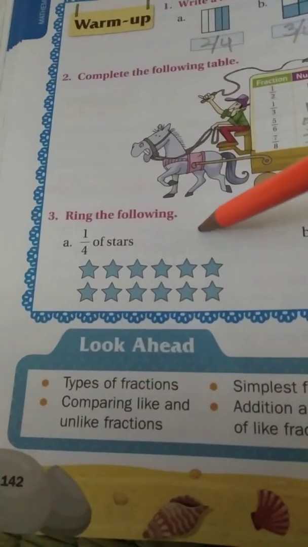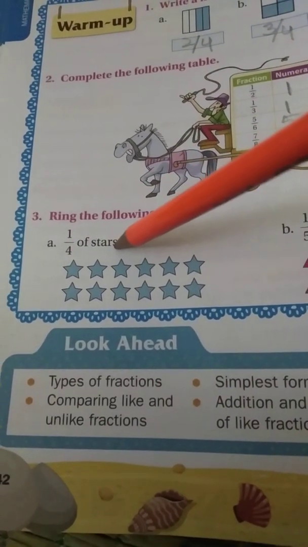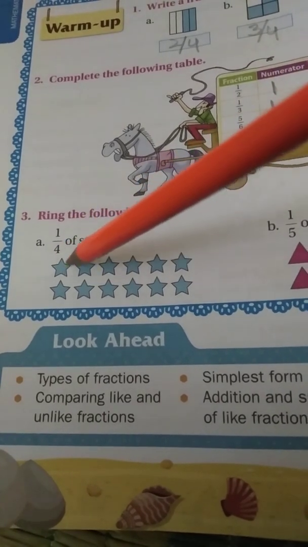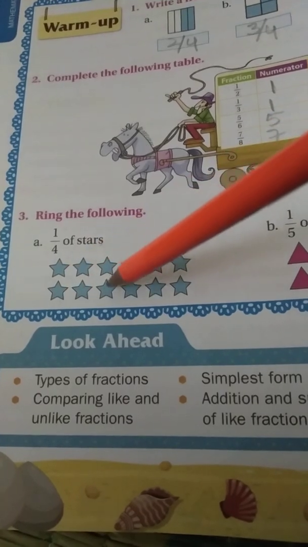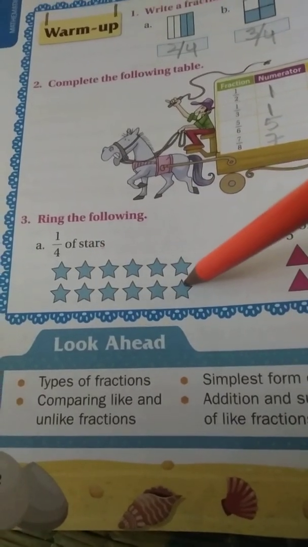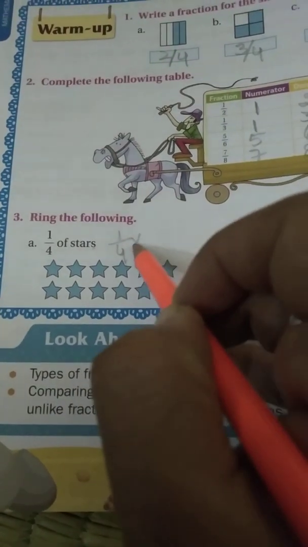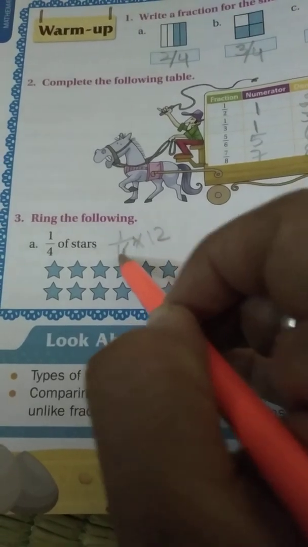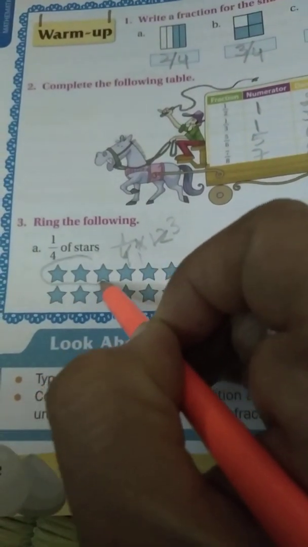Next one, ring the following. Are you seeing here? They ask 1 by 4 of stars. How many stars are there? 1, 2, 3, 4, 5, 6, 7, 8, 9, 10, 11, 12. So 1 by 4 of stars means 1 by 4 into the total 12 stars. So how many times will it go? 4 table, 3 times. 4 3s are 12. So how many stars do we need to ring? 3 stars.